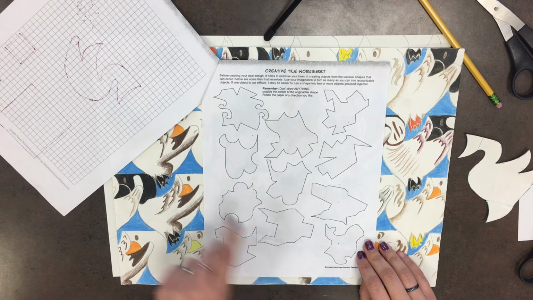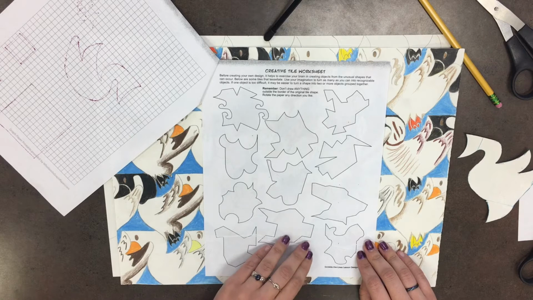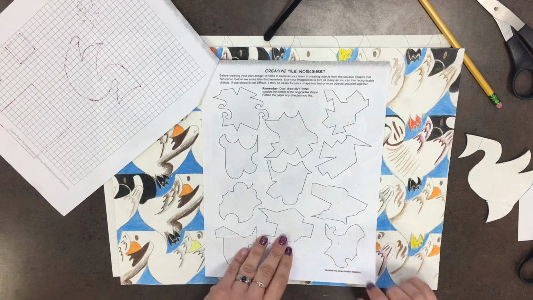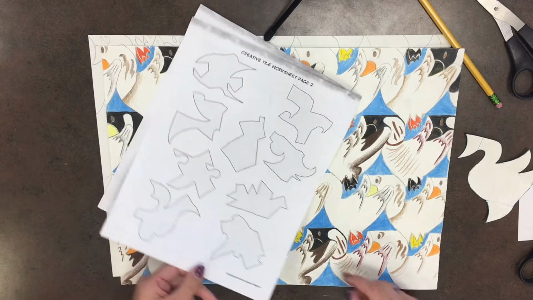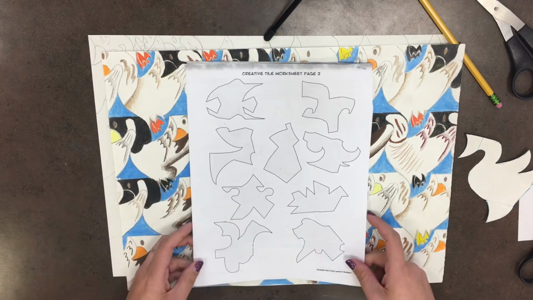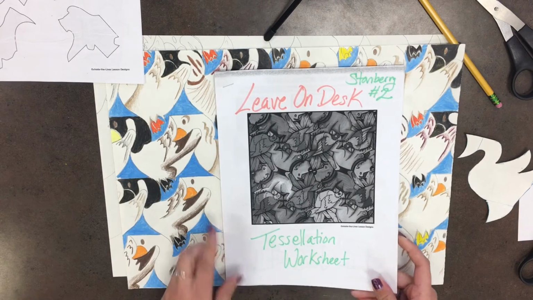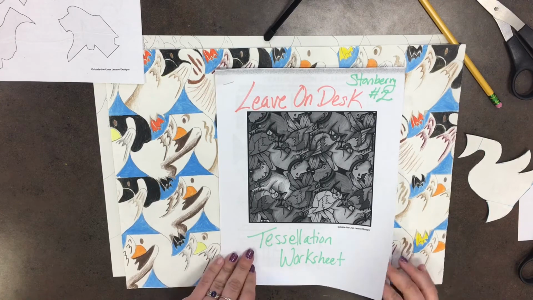What you want to do is think about different things that the shape reminds you of. Think creatively. You're probably going to come up with your shape first and then what it is going to be later. So this is getting you thinking creatively about tessellations and how to do them, okay? I'm going to show you what's going on in this worksheet that's on your desk first, before you start on your worksheet.